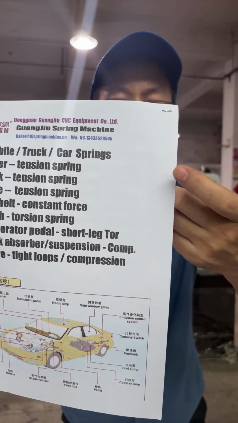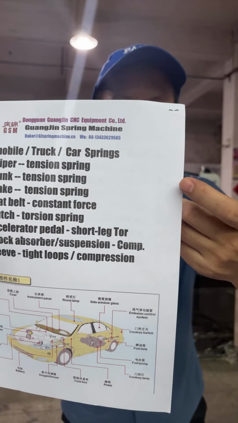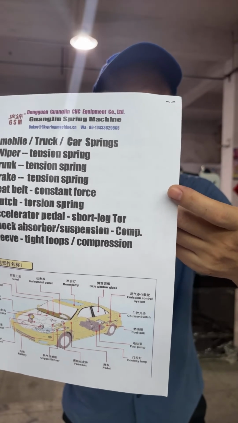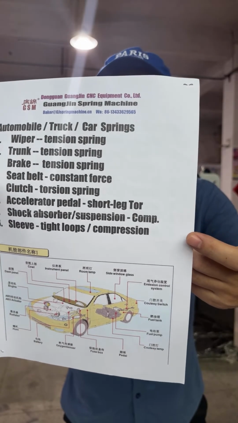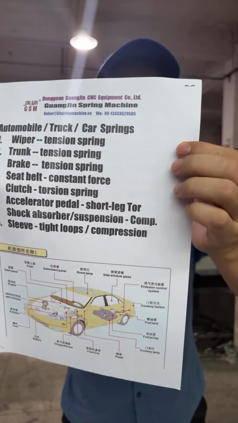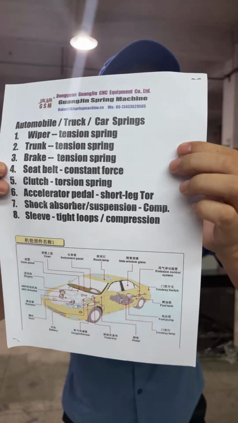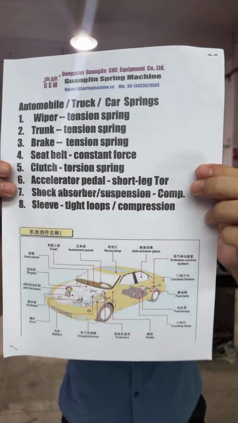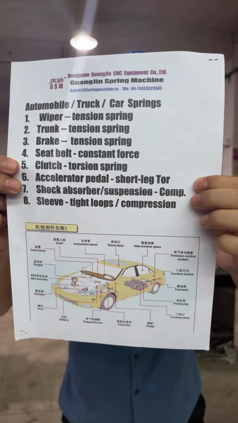For example, the landing wiper for the extension spring and the tension springs, for the trunk, for the brake system, for clutch, for accelerator, especially like this landing wiper, the trunk, the brake system, and the accelerator head.